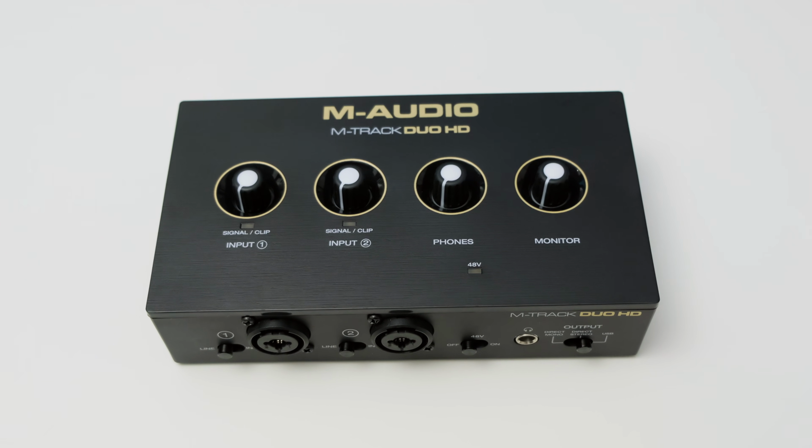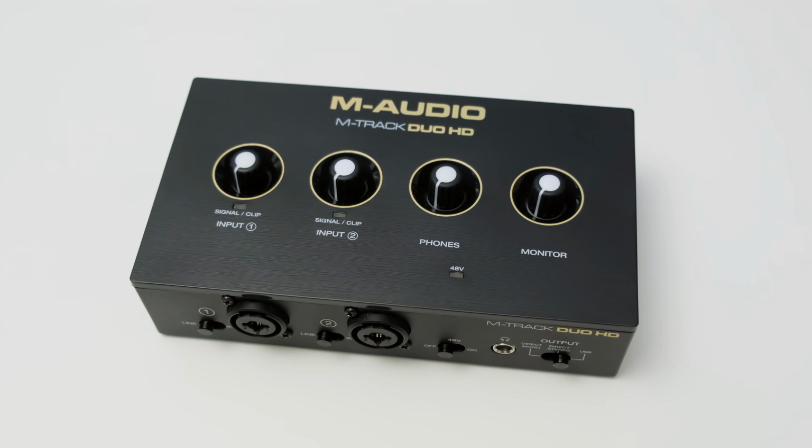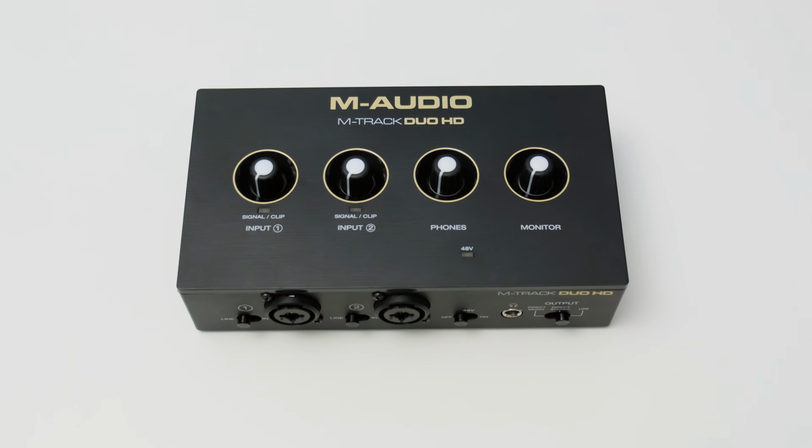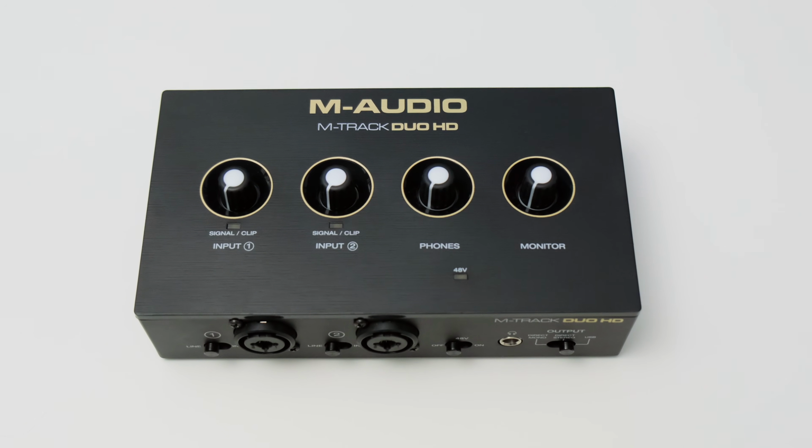Initially, when M-Audio released the HD version of the M-Track Duo, I was kind of excited, not gonna lie, because this interface has the potential to be a new budget interface champion. I really wanted to check it out and that's what I did. I bought it literally the first day it became available and started testing it, and sadly this is where I ran into some issues. So here's what happened and why I currently cannot recommend this interface.